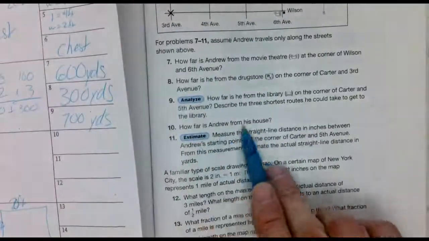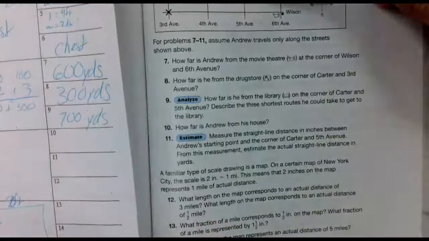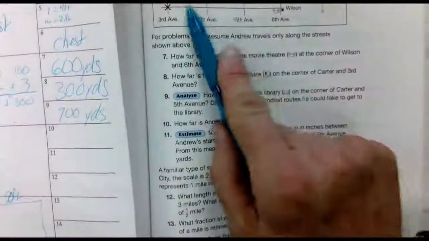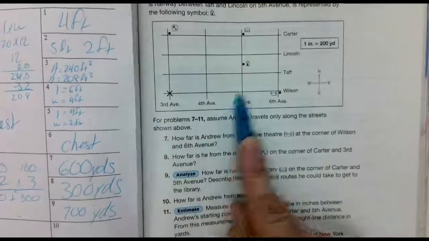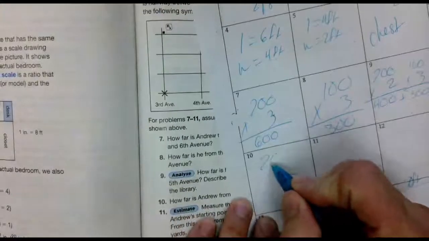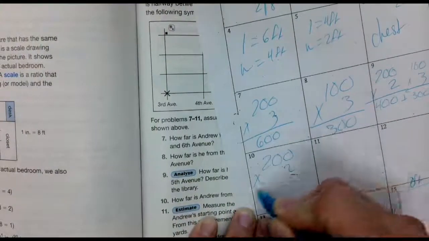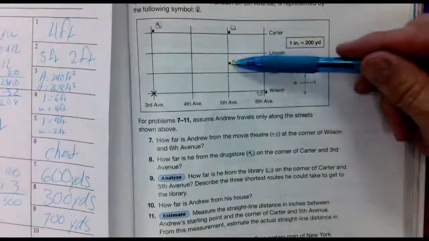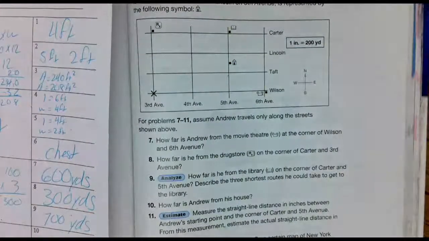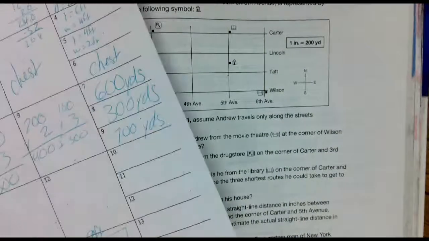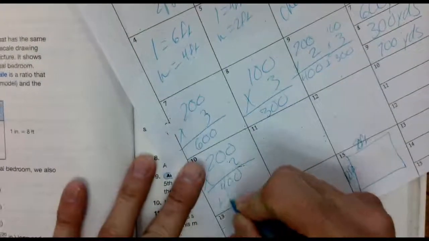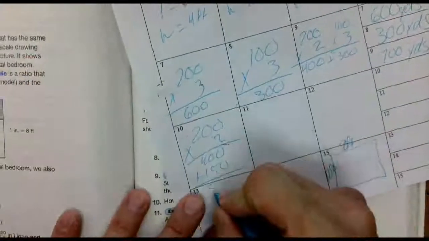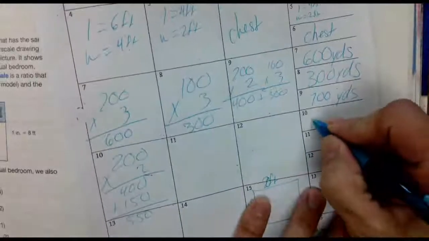10. How far is Andrew from his house? Now here's his house. So this is the only one I think is a little tricky. First of all, we're going to go over 2 inches, and each inch is worth 200. So go ahead and take 200 times 2. Gives me 400. Now we're going up. 1 is 100, and it's about halfway. So you got to think about what's half of 100. Good job, 150. So we're going to go ahead and add 150 to our 400. And you should come up with 550 yards.